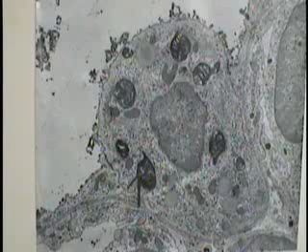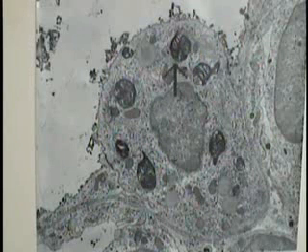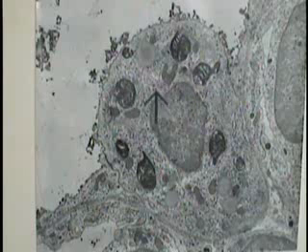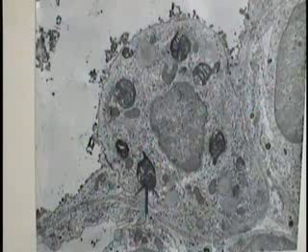That vacuolated material, as seen at the light microscopic level, appears in electron micrographs as these myelin or laminated bodies. These are the bodies that contain surfactant, which is being produced by the type 2 pneumocyte.